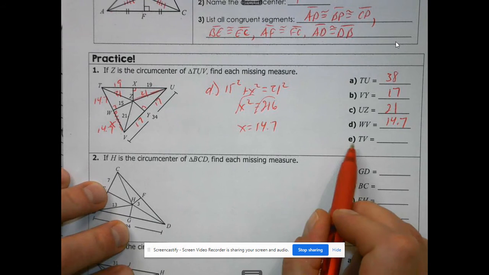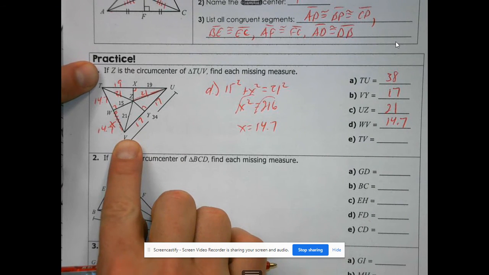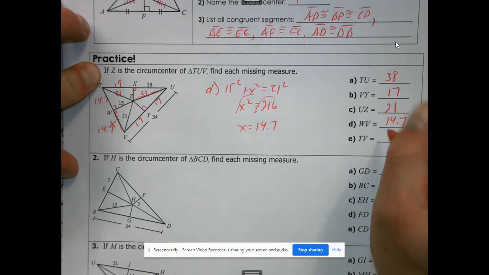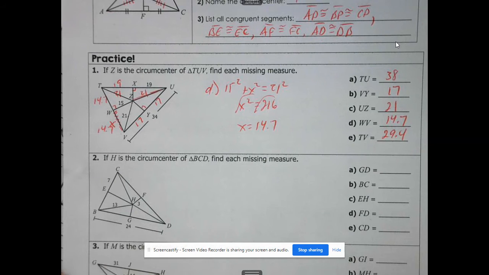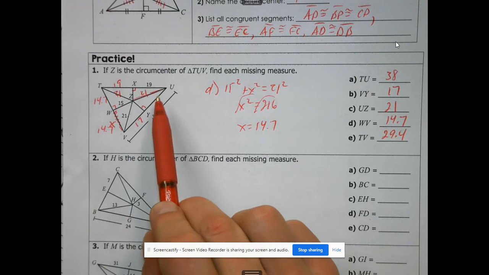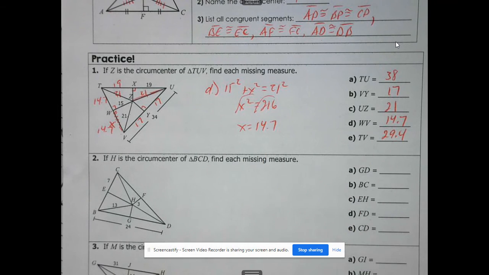Here's why I did that. They want the distance from T to V. So 14.7 plus 14.7 comes out to be 29.4. So when you do this, the quickest way is to fill in all the pieces that you know, and then you're going to use the Pythagorean theorem to find any missing pieces, okay?